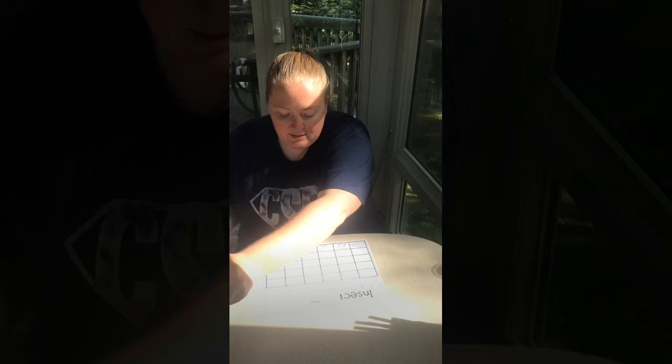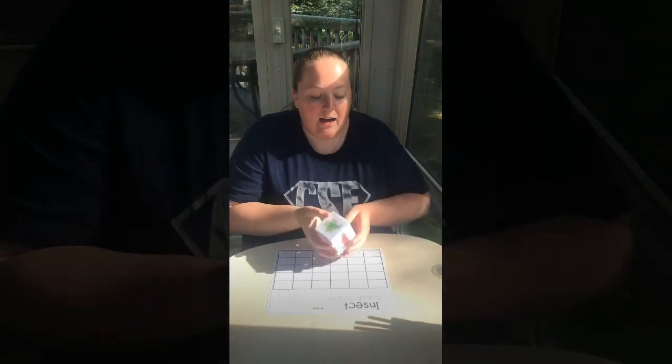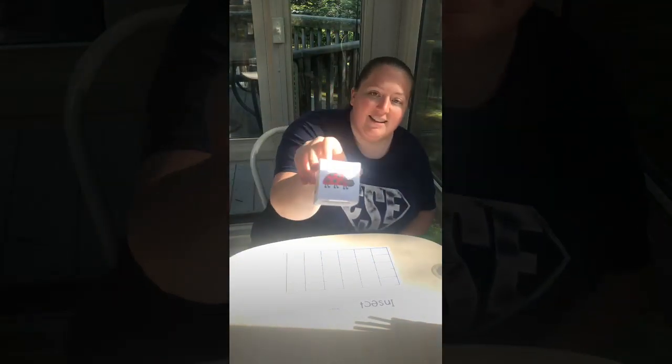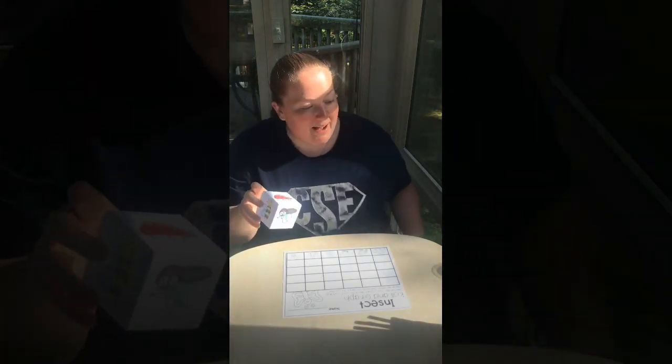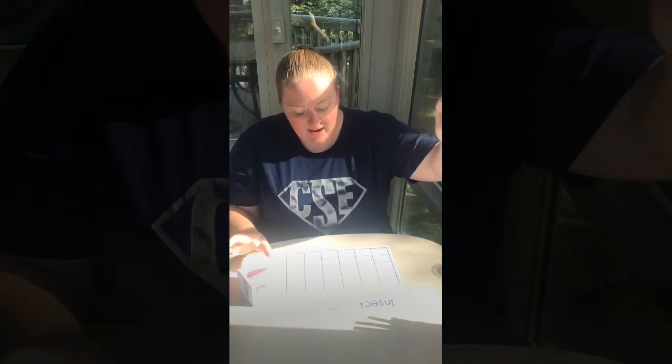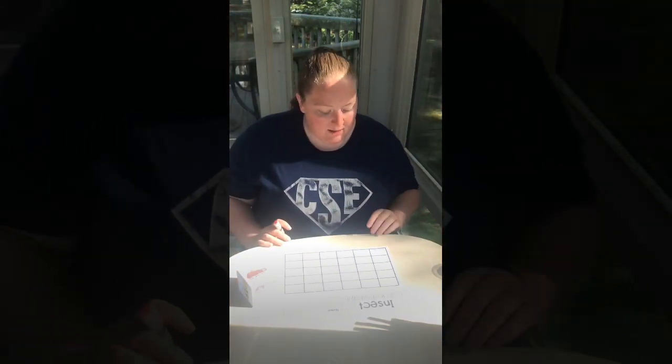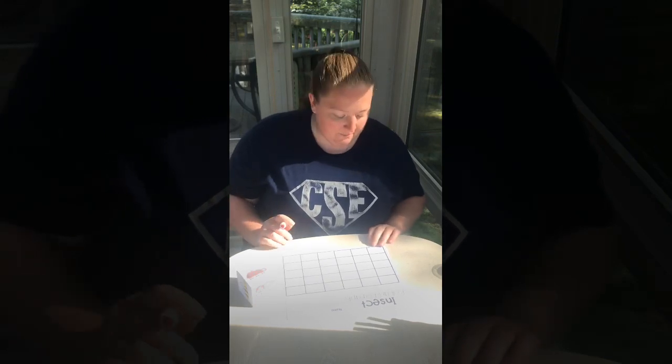Let me move that so it's nice and bright. So the first way is by rolling our die. It doesn't really roll, but I'm going to throw it up in the air. And it landed on a ladybug. So since ladybugs are red, I think I'll pick red for that one. Oh, and look, a ladybug is the first square here.